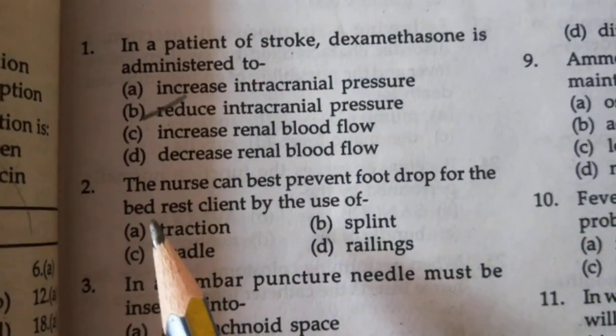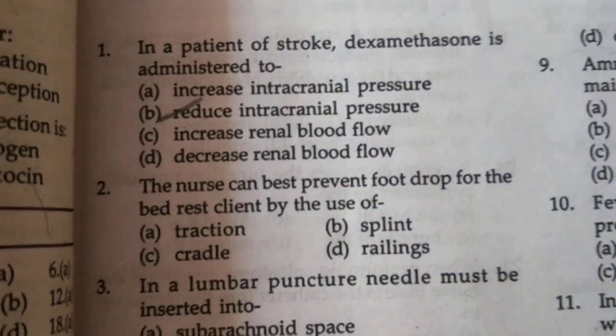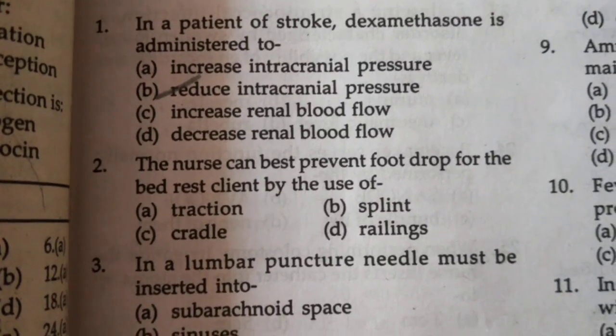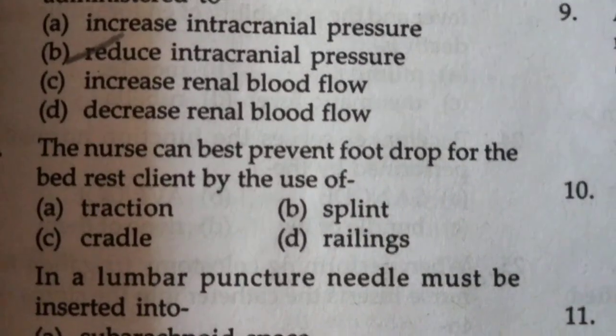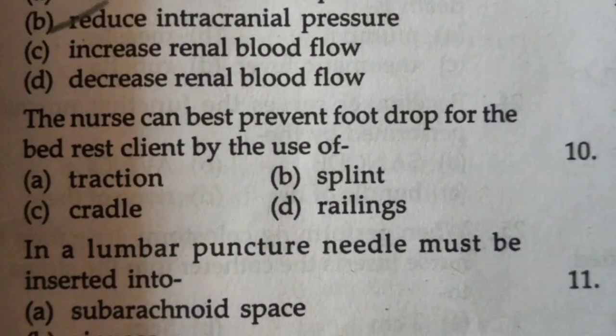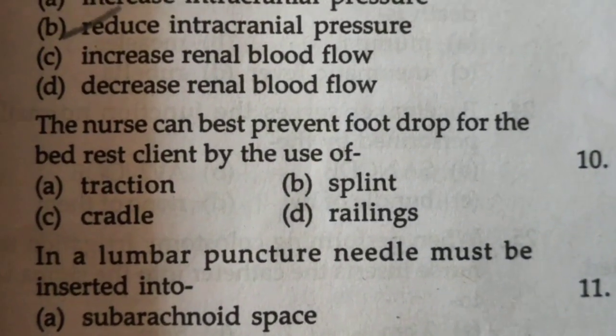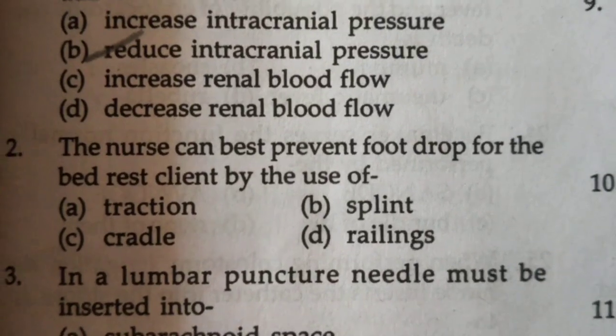Next, the nurse can best prevent foot drop for the bed rest client by the use of: option A, traction; option B, splint; option C, cradle; option D, railing. Option B is the right answer, splint.